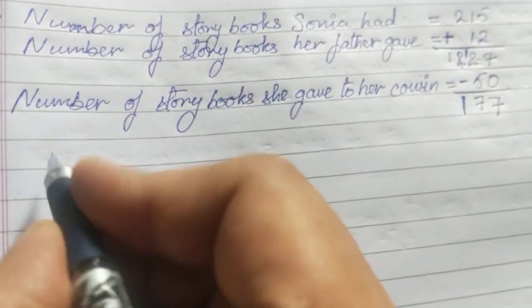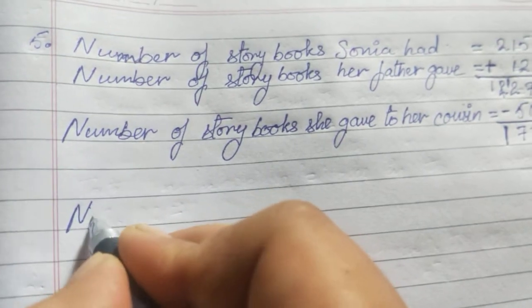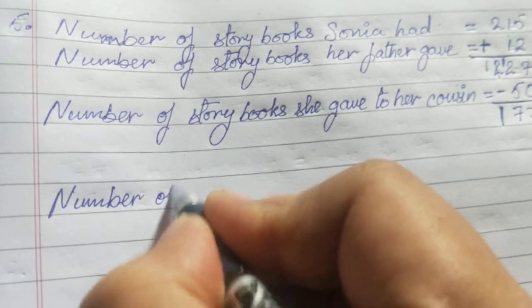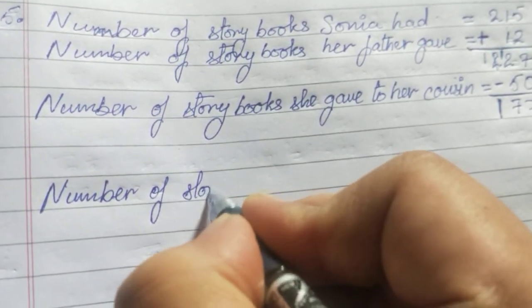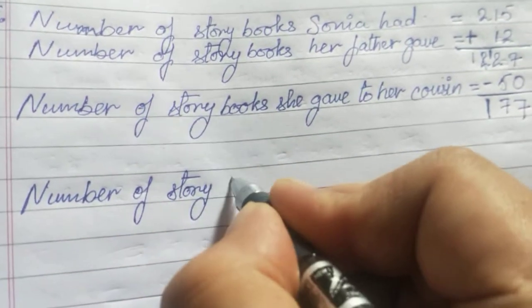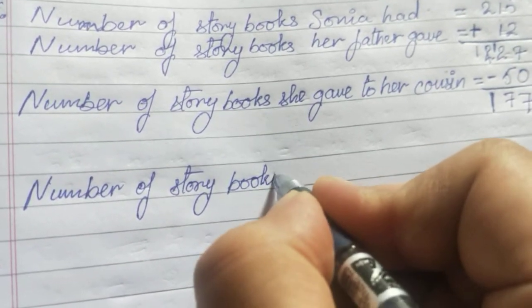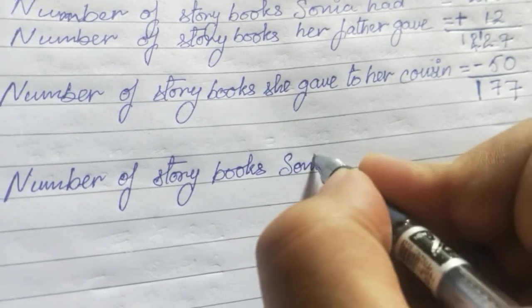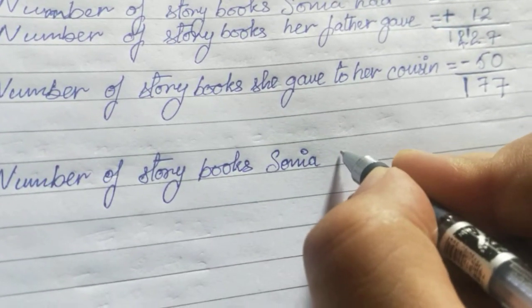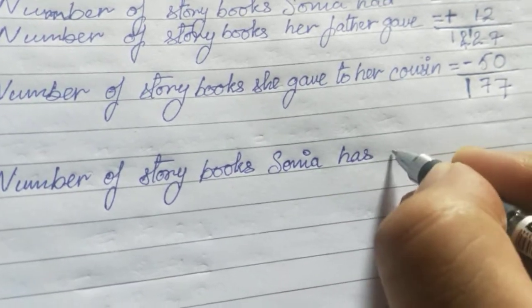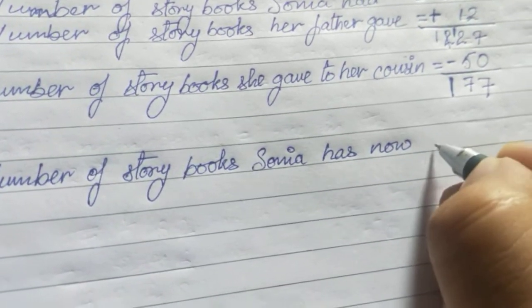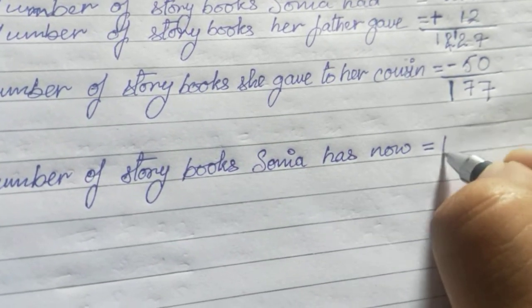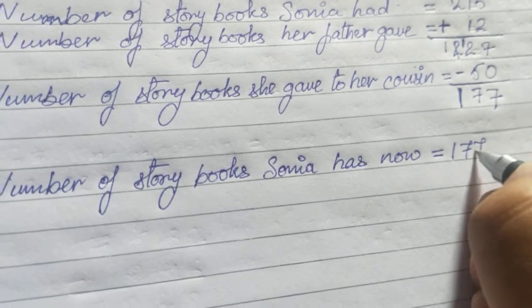So you'll write at the end, number of storybooks Sonia has now will be equal to 177.